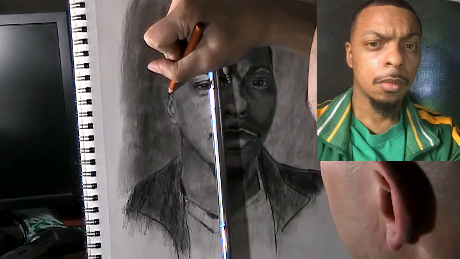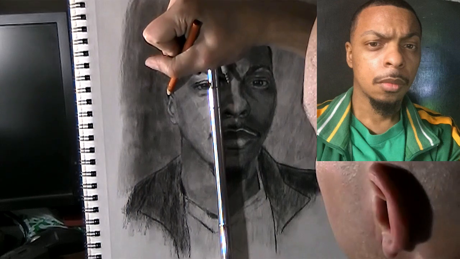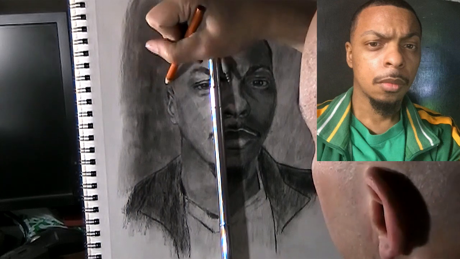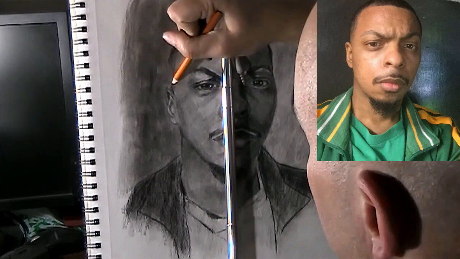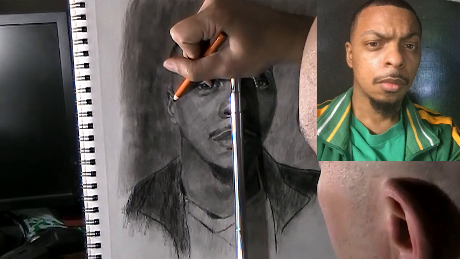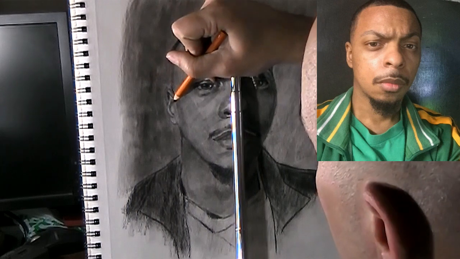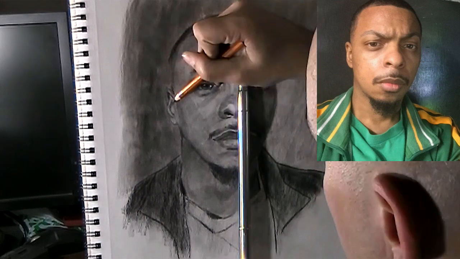I'm not the best at drawing ears by any means. But all I try and do is look at the shapes and draw the shapes as best as I can. You know, that's pretty much my current way of drawing. Look for shapes, draw the shapes. And that's it.